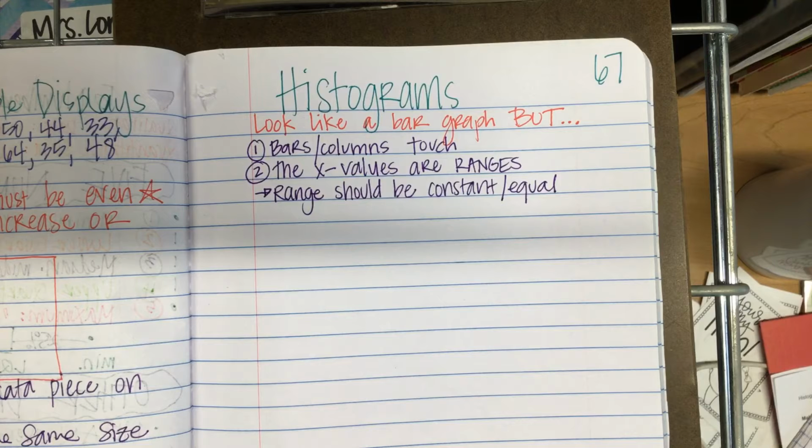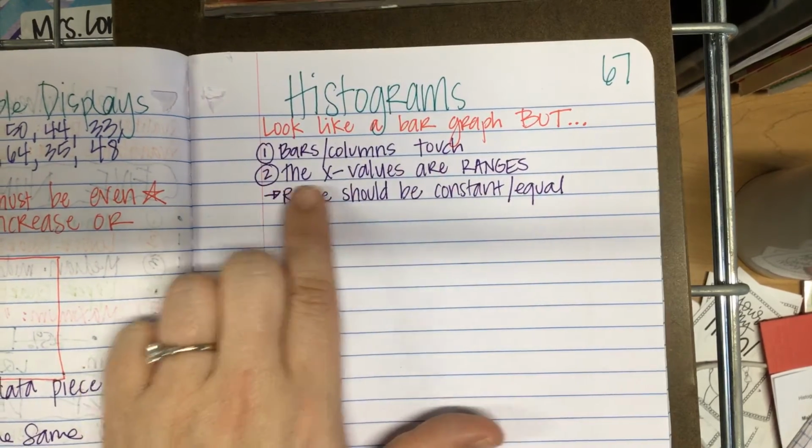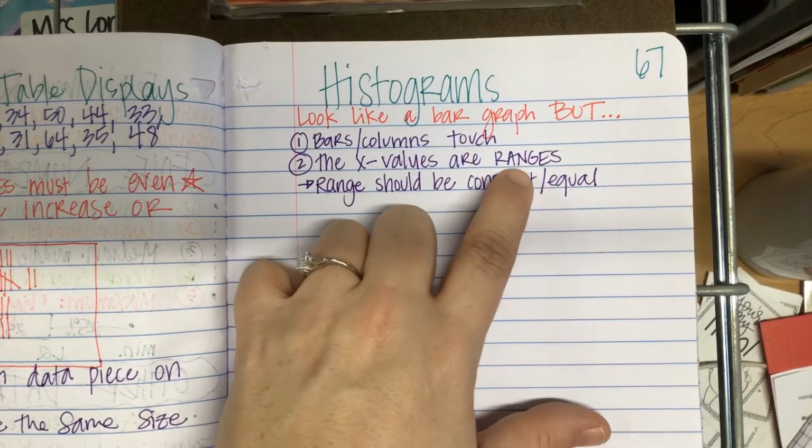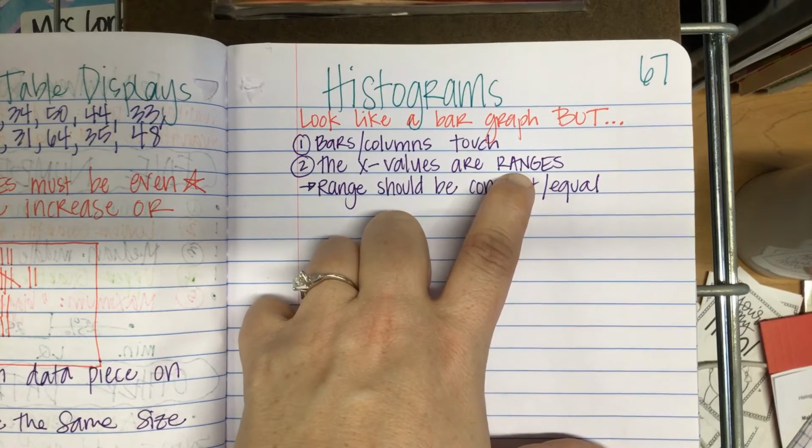If you're going to do 0 to 4, that includes the numbers 0, 1, 2, 3, and 4. That's 5 values, so my next range needs to include 5 values: 5, 6, 7, 8, 9. When you're figuring out your ranges, there is no shame in counting on your fingers to make sure that you're including the right number.